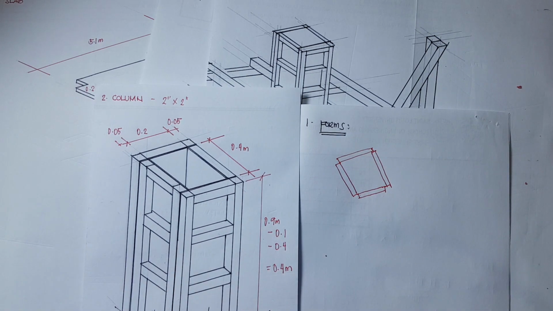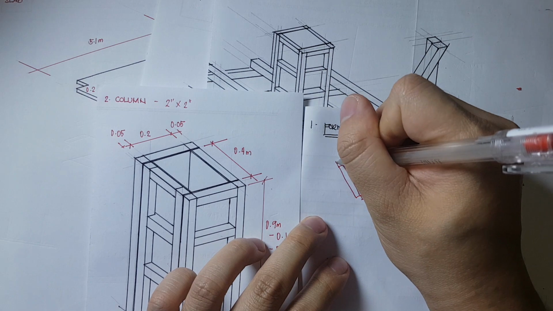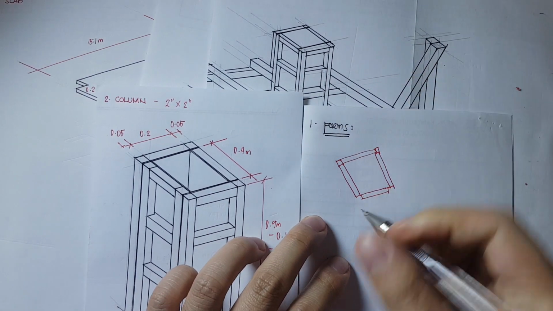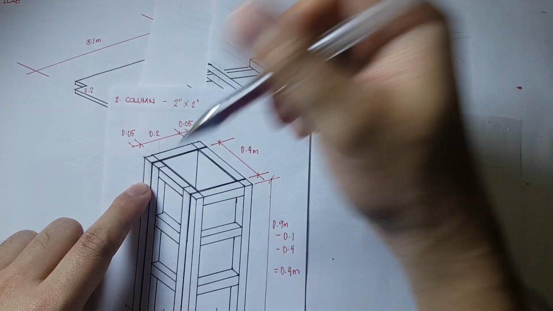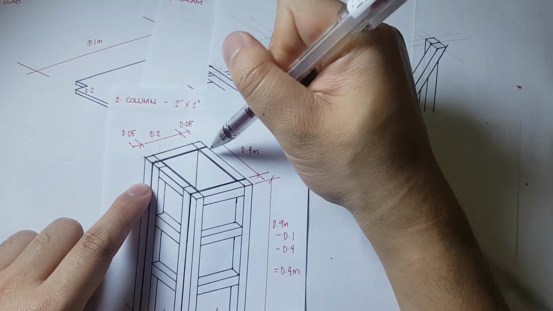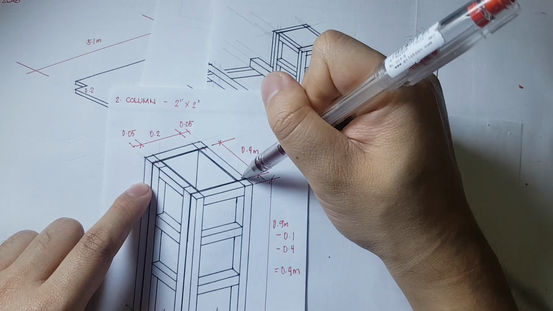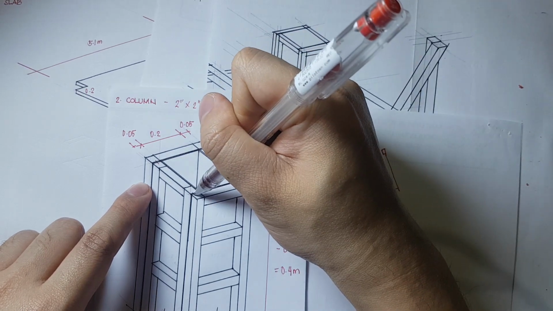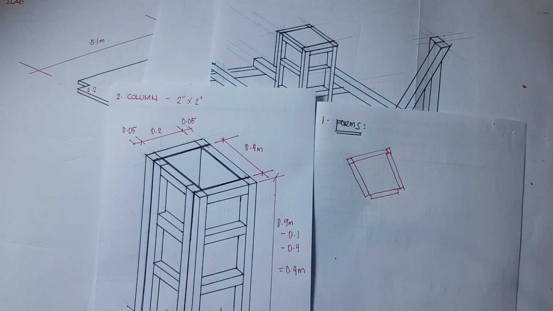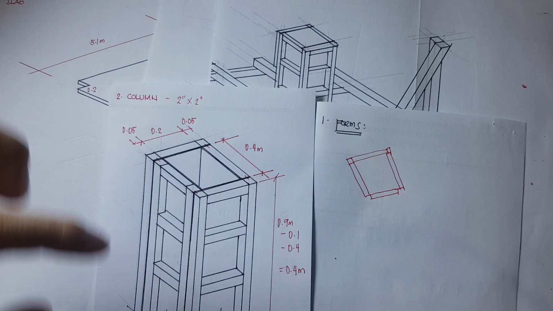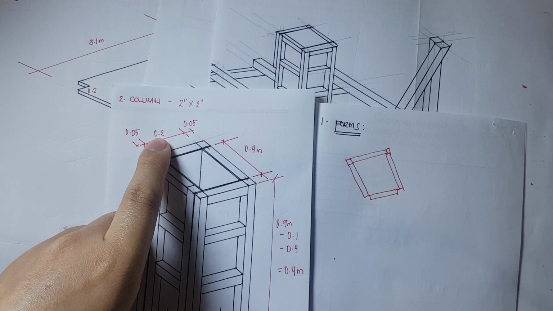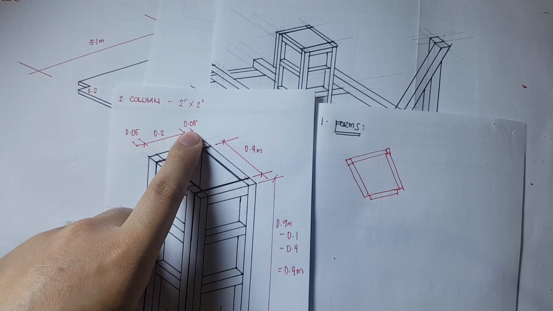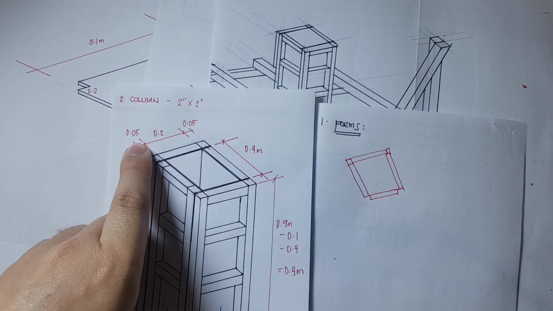Then we cannot connect our formworks. But if we extend 0.05 here by 0.05, then it would be easier for us to connect our formworks on this portion, this portion, this portion, and also this portion. Therefore, the total dimension on the extended side would be 0.2 plus 0.05 plus 0.05.